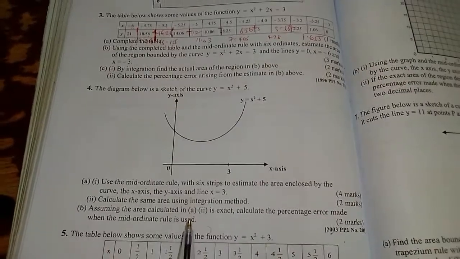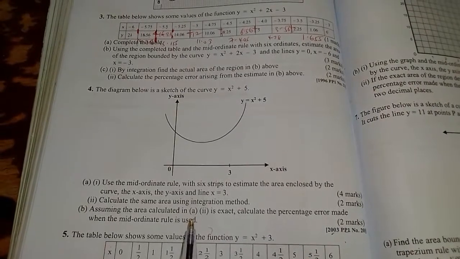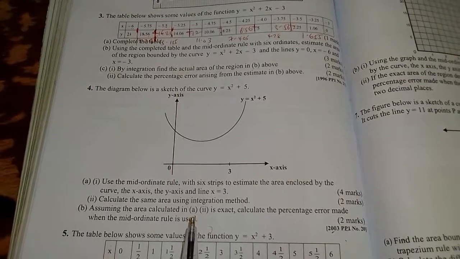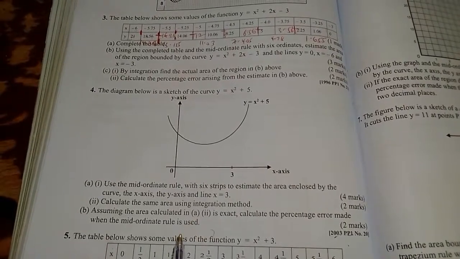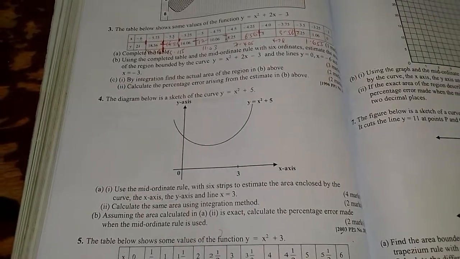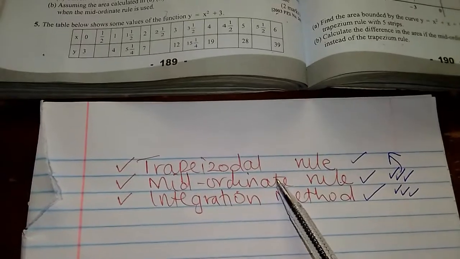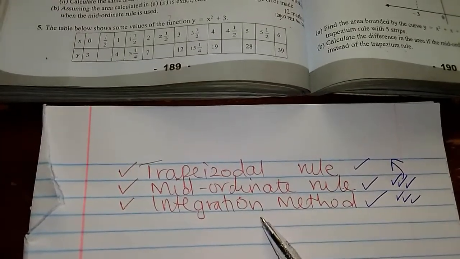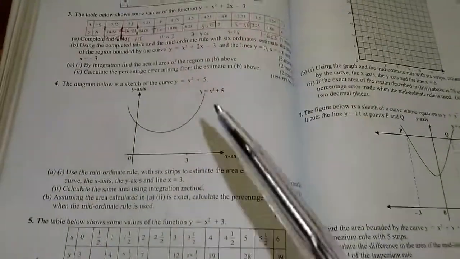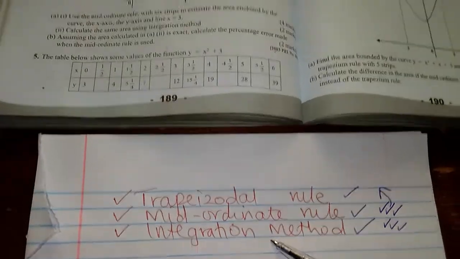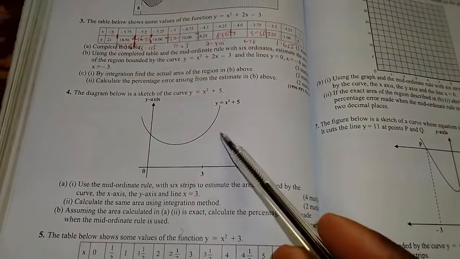Then part B says: assuming the area calculated in A2 is exact, calculate the percentage error made when the mid-ordinate rule is used. Now, I'm first going to use the trapezoidal rule, then the mid-ordinate rule, then the integration method, so that in the process of answering this question, I can explain to you how all these methods can be used to estimate the area that falls under a curve.